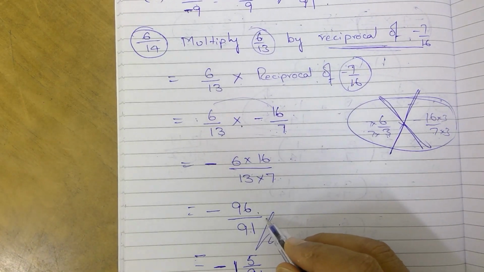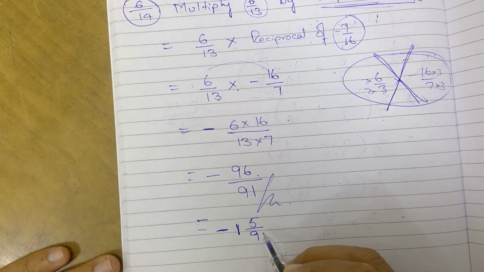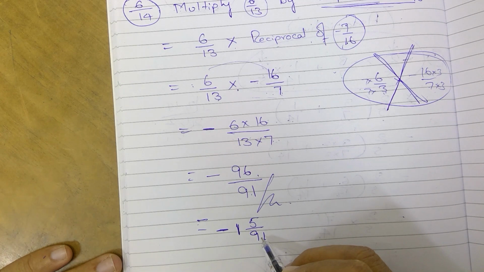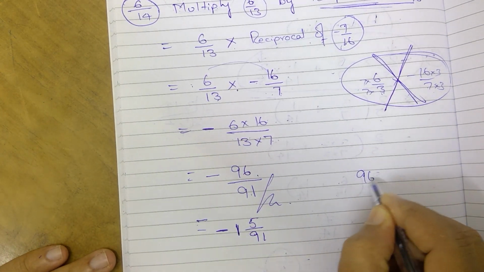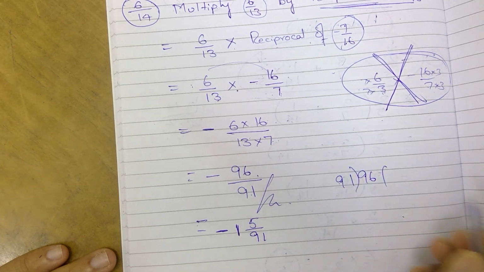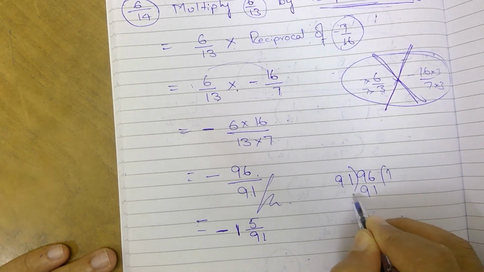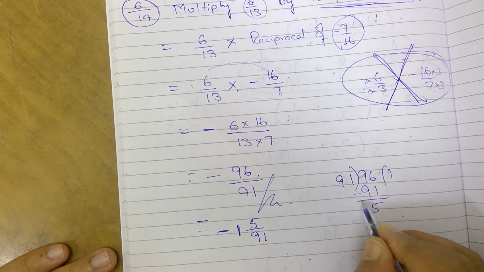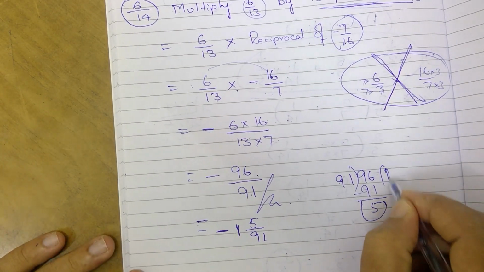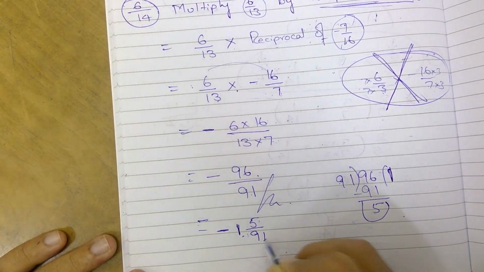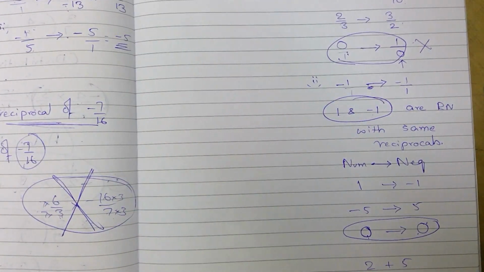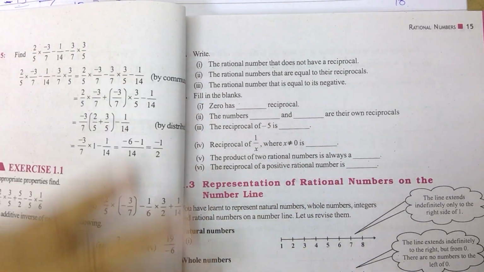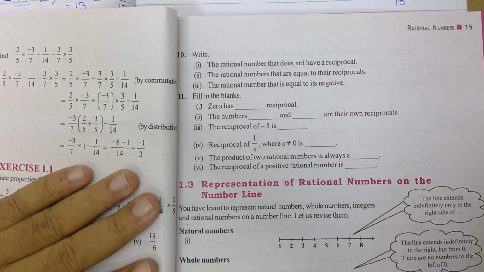So since this is an improper fraction, I can make it a mixed fraction by dividing 96 by 91. So let me show you 96 and 91. 91 ones are 91. What is the remainder? 5. So I will write it as 1 5 by 91. Okay. Now the last thing which I was doing is this one. These concepts are very important.